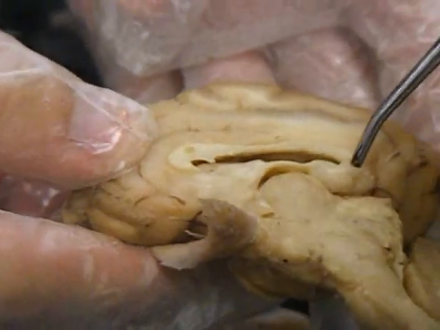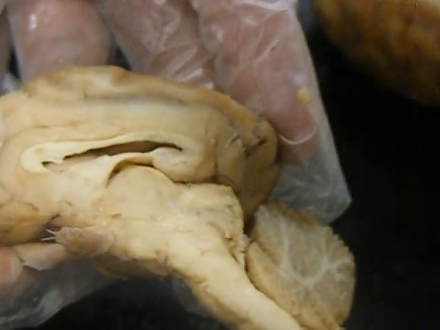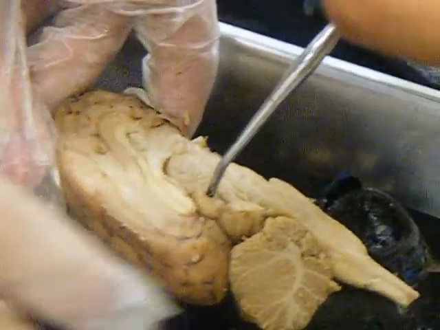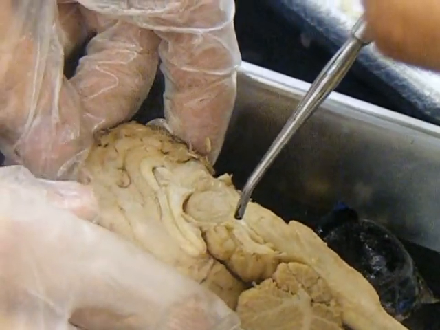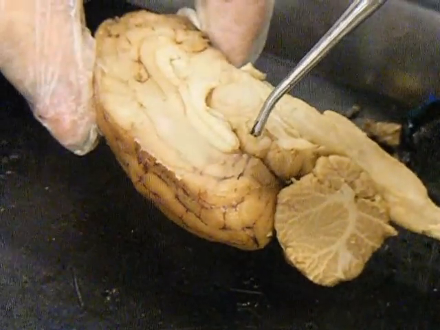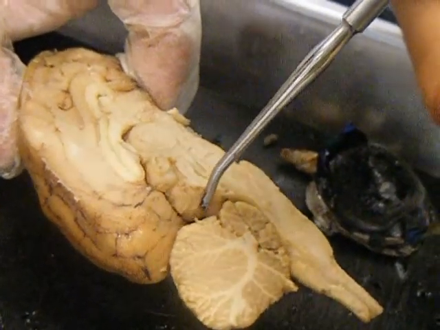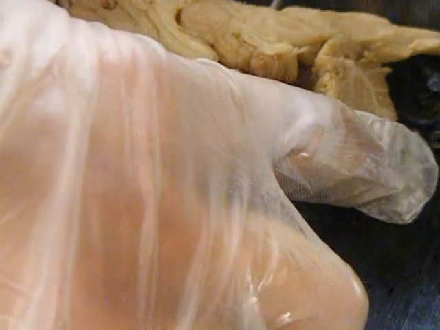The pineal gland, although half of it is mostly cut off here, will be on this side, on this brain. This is the pineal gland. Then the superior colliculus, you can see it well here too. This is the superior colliculus, and that's the inferior colliculus. Inferior colliculus.